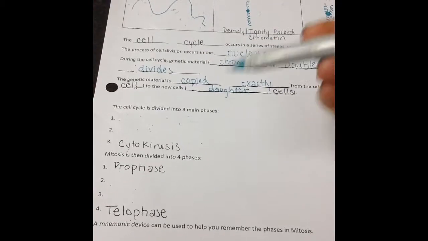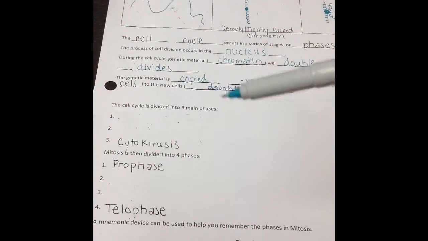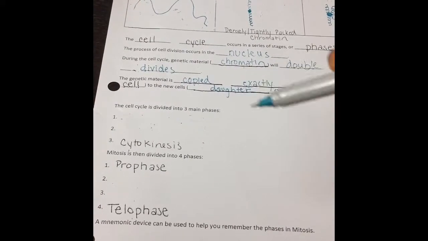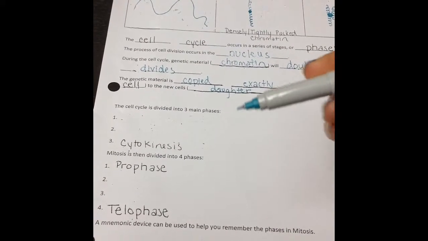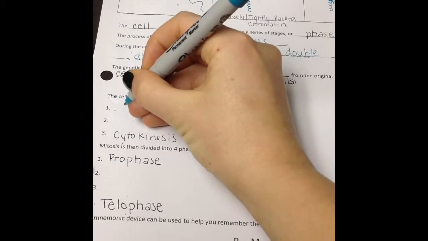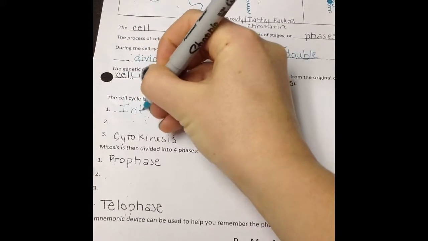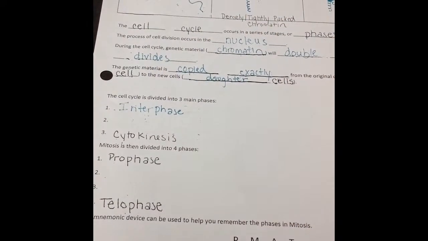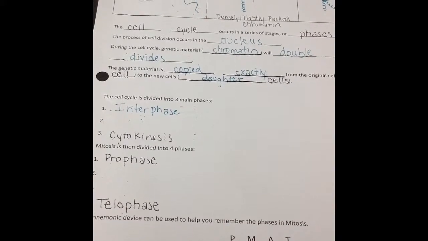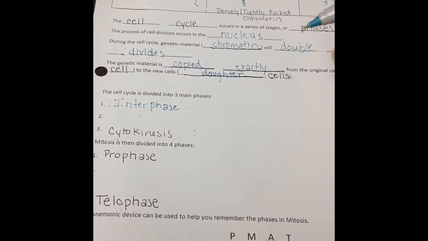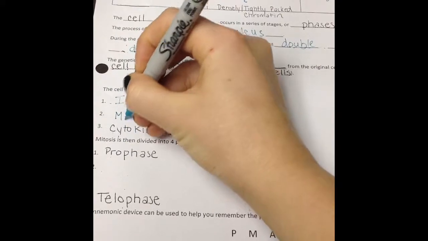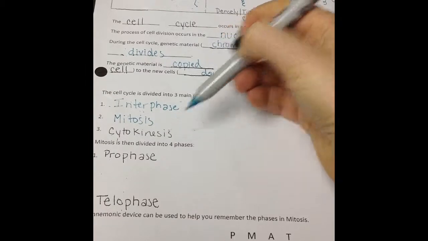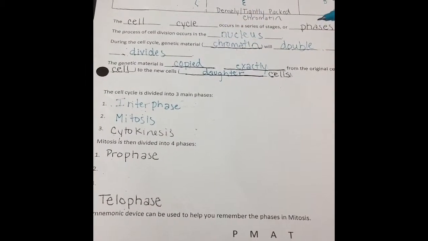Alright, so we're going to jump down and take a look at the three main phases of the cell cycle. So the process by which your cells divide, we call the cell cycle, and there are three main parts to the cell cycle. The first stage of the cell cycle is called interphase. And again, remember, this process is happening in your cells. This is how new cells form in our body. So there's interphase, there's another phase called mitosis, and then there's our last phase, which is called cytokinesis.